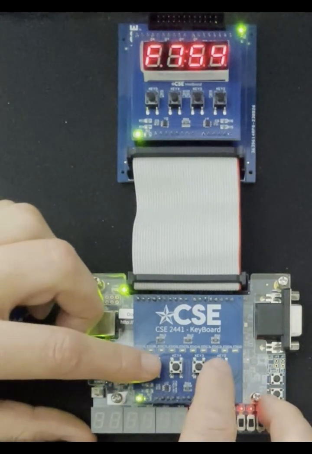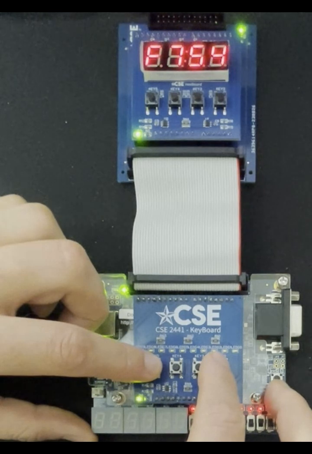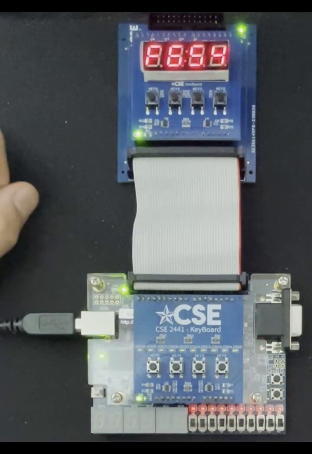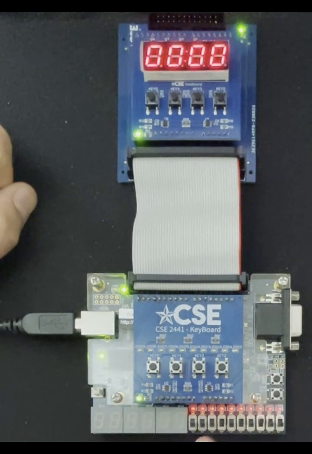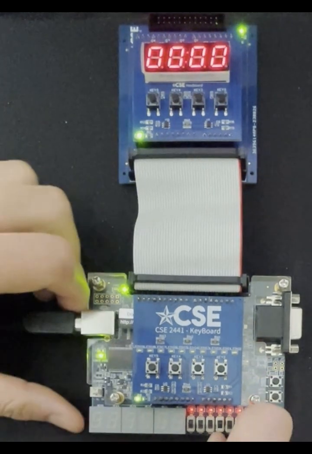Oh, must have not registered. Let's try one more time. There we go. F654. F321.